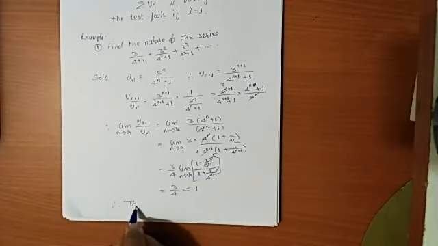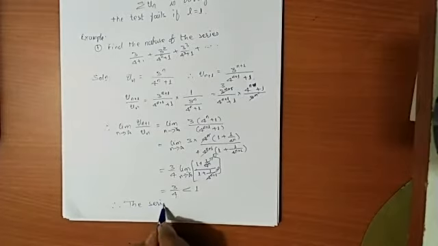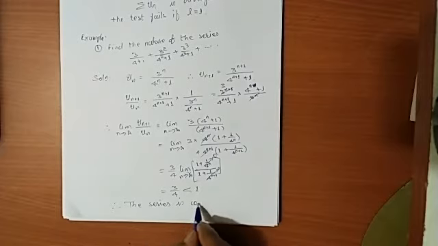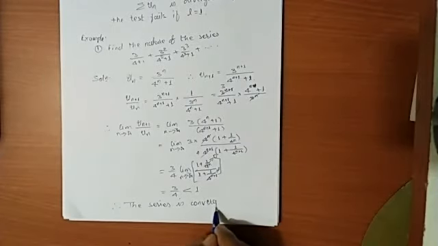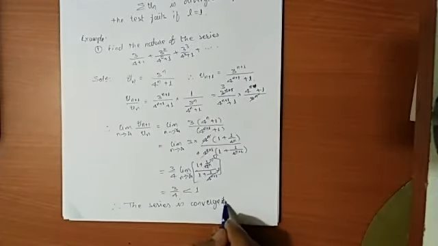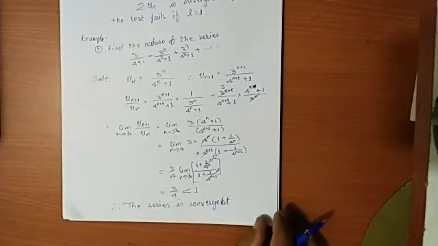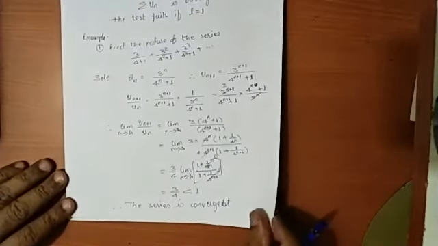Therefore the series is convergent because it is less than 1. So this is how we use D'Alembert's ratio test in evaluating the result. Right. Now I go for one more example.